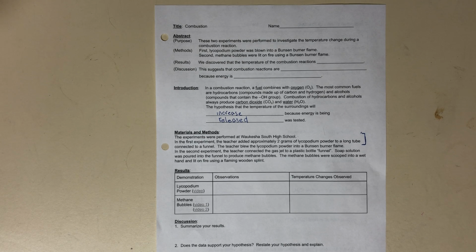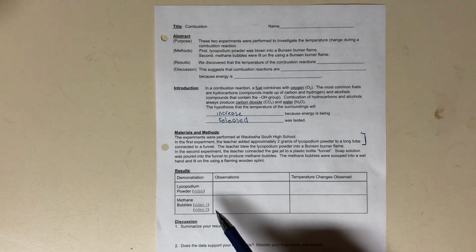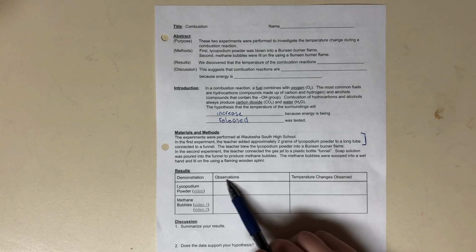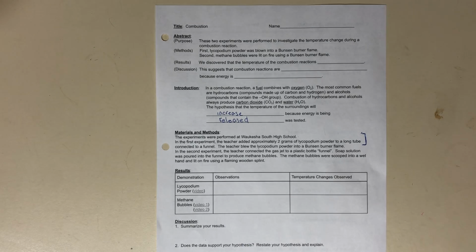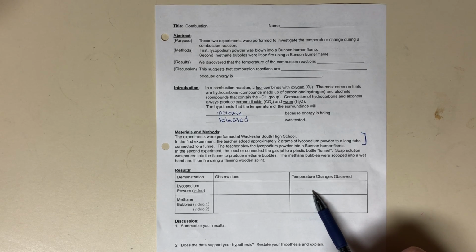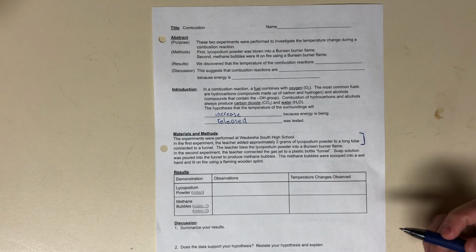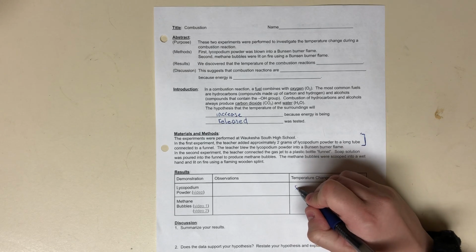All right, did you watch that? Awesome, that is a really cool video. A giant fireball is produced, and I know you can't feel it through your computer screen, but it actually gets really, really warm. So, write down some of your observations from that video. What did you see happening? All right. I know you can't feel this through your screen, but the temperature change observed is you could feel heat.